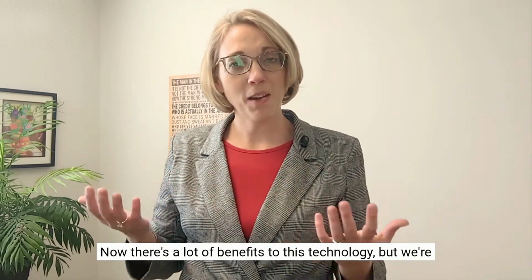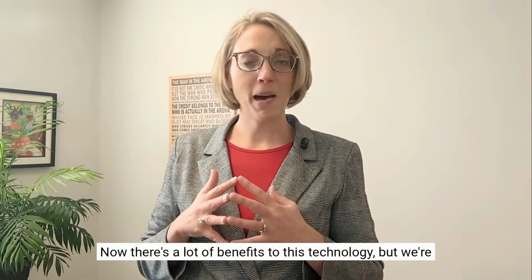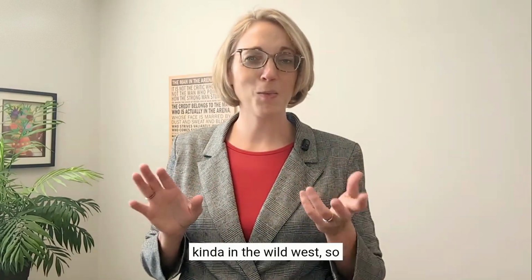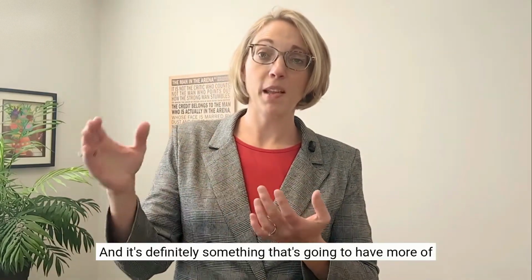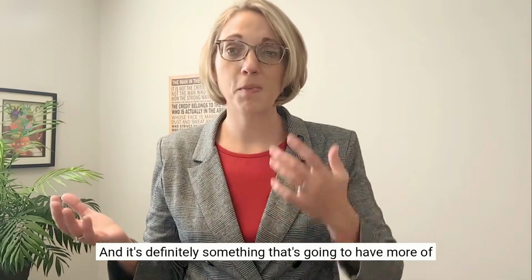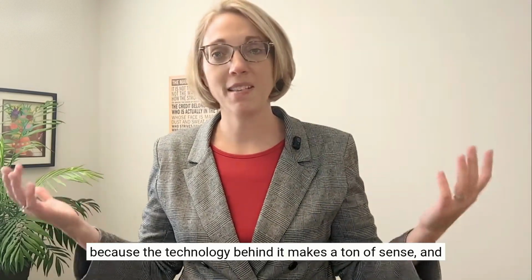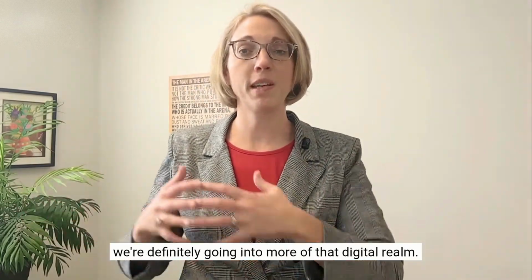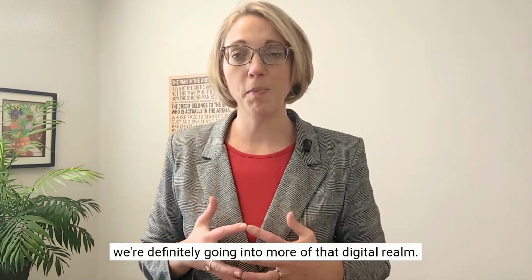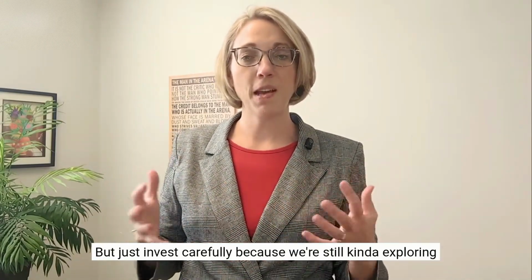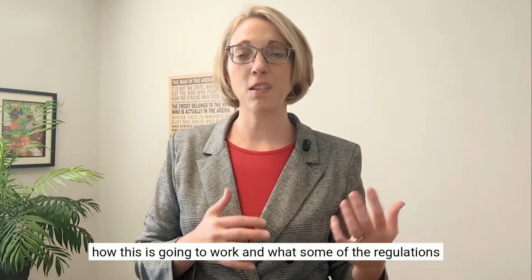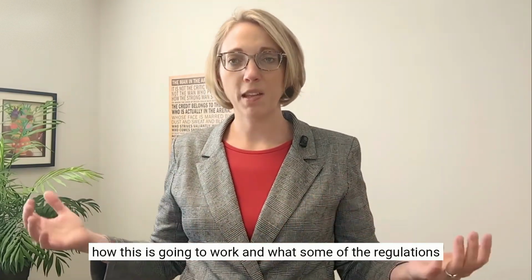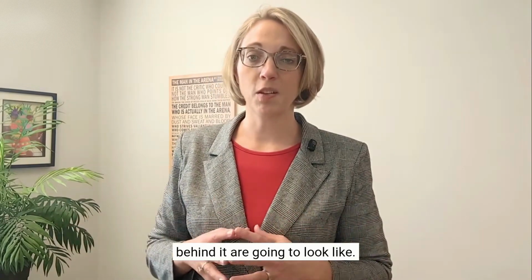Now, there's a lot of benefits to this technology, but we're kind of in the Wild West, so to speak, on real estate being tokenized. And it's definitely something that's going to have more of, because the technology behind it makes a ton of sense, and we're definitely going into more of that digital realm. But just invest carefully, because we're still kind of exploring how this is going to work and what some of the regulations behind it are going to look like.